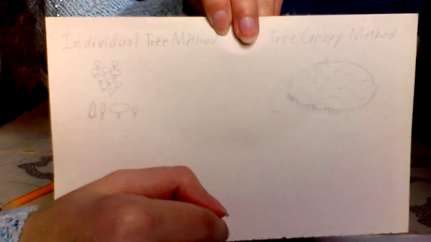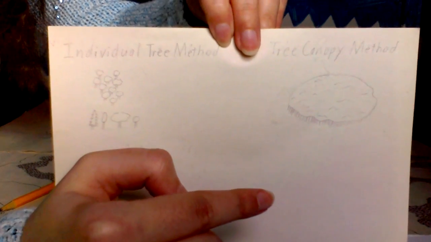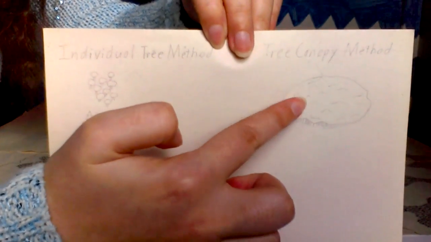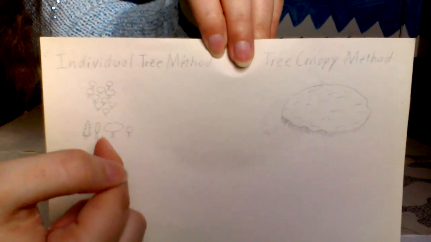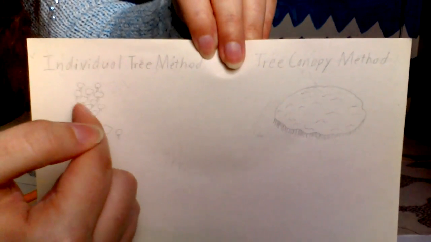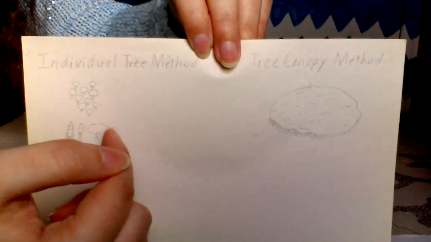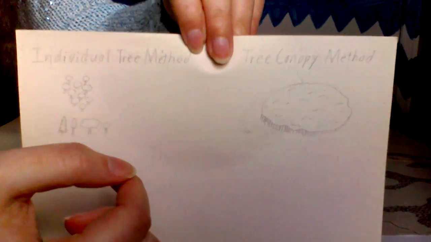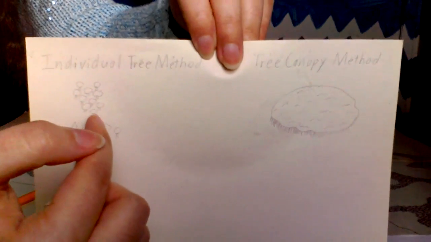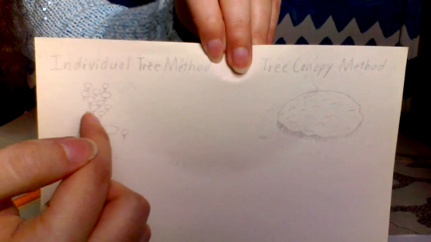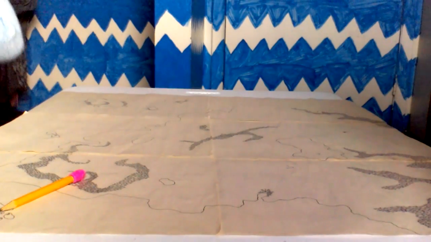So for this video, I decided I want to do the tree canopy method for my big forest, and then I'm going to scatter around some plain trees here and there because I am a very big forest and tree lover. So I'm going to continue to mark my tree areas with some trees scattered here and there, but I'm not going to overdo it.